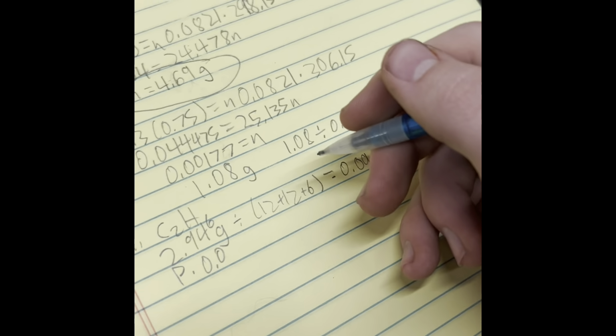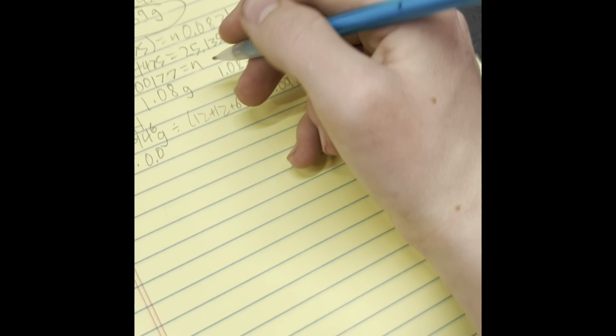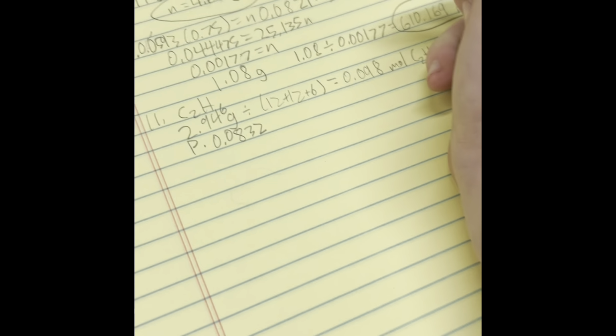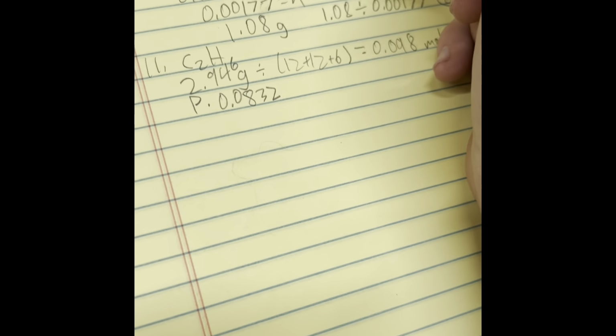So if I put together PV=nRT, I'm looking for pressure, so P times 0.0832, because I've converted it to liters. It was 83.2 milliliters.